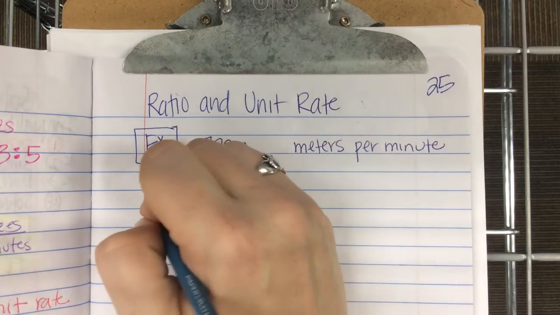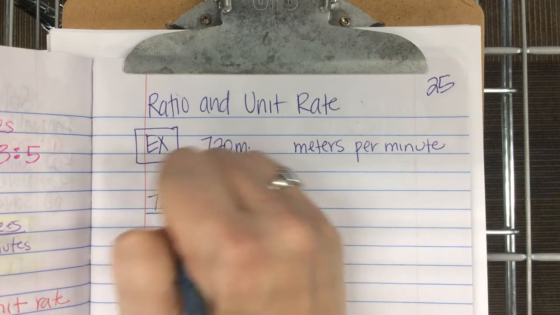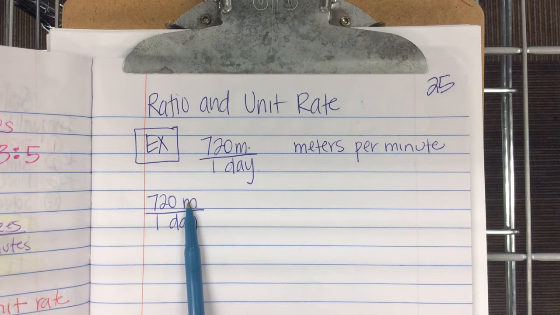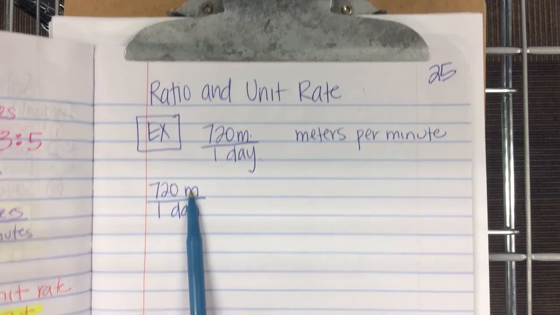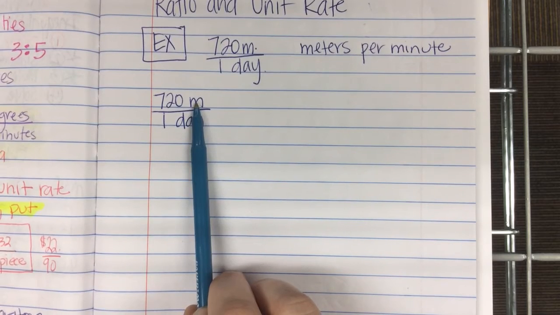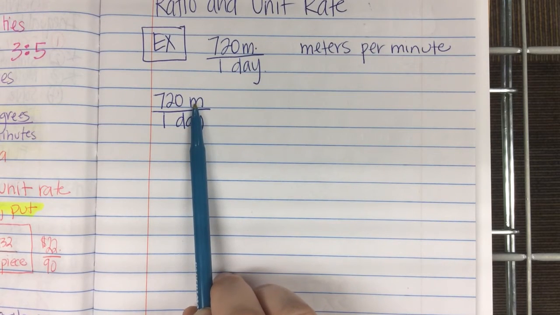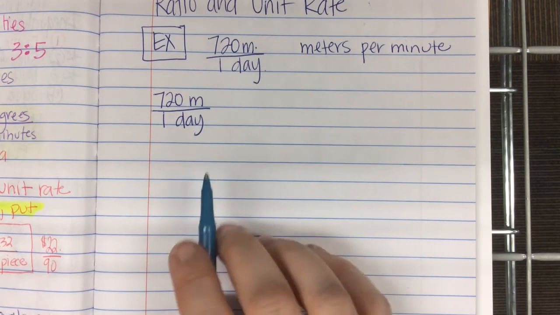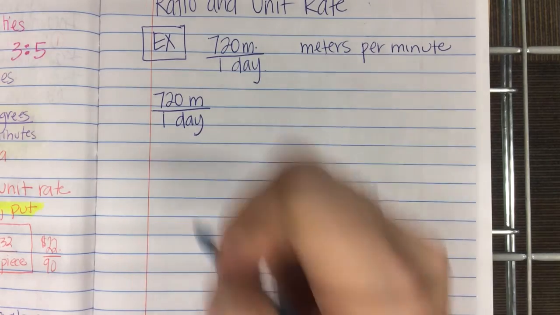So if I look at 720 meters in 1 day, am I going to have to change my numerator? My label in my numerator is meters. What am I changing it to? Nothing. You don't change it. But do I have to change days? Yes. And here's how we do it, and it's kind of confusing, so I want you to pay attention.